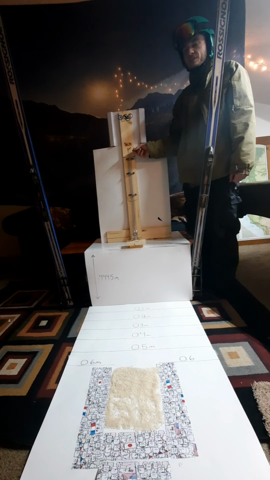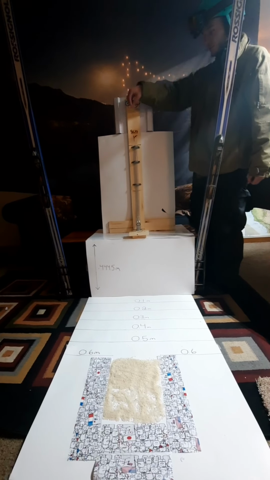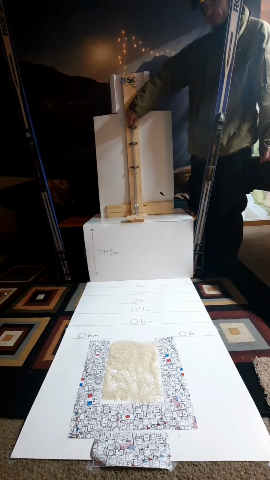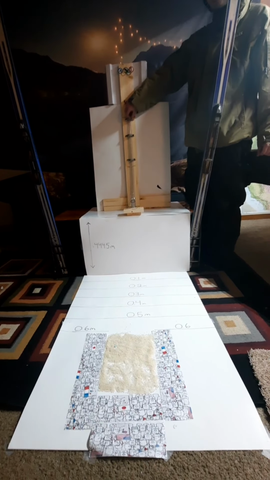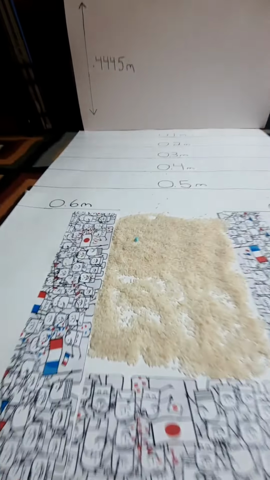So let's see if that's going to win the gold. Does Hansen have what it takes to win the gold? Here she goes as she descends down the ramp. Hansen has won the Olympic gold medal.